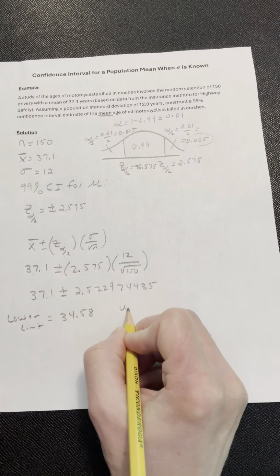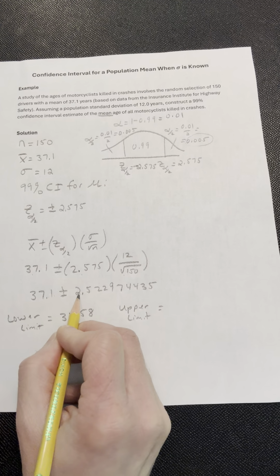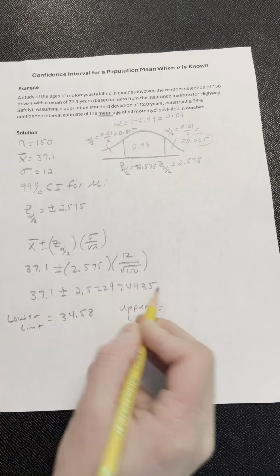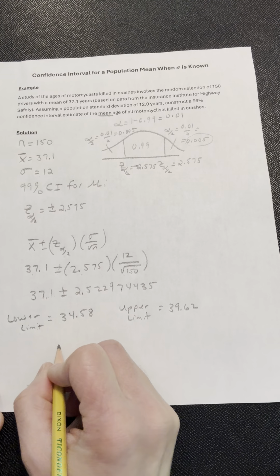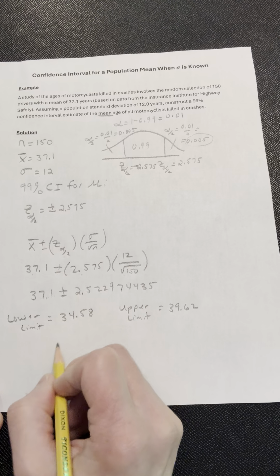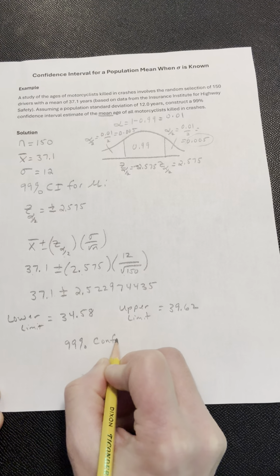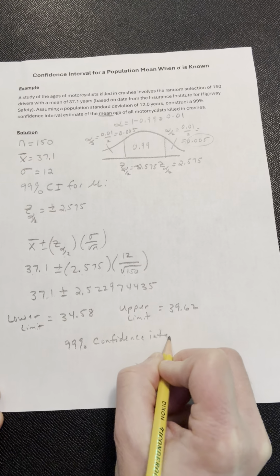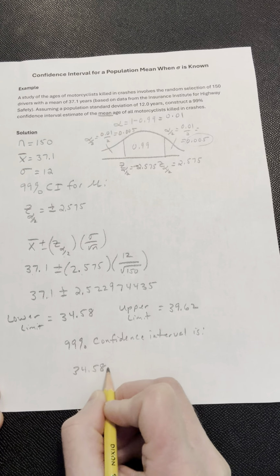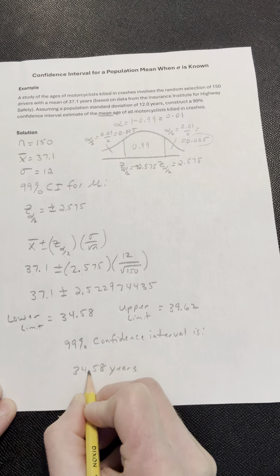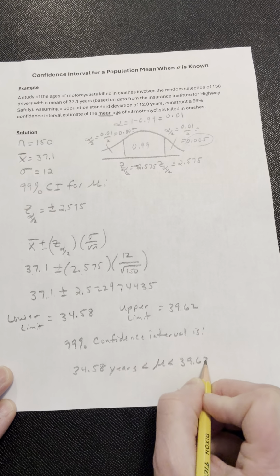When we do the upper limit, we're just going to take the addition of that. So we take 37.1 plus that 2.522974435, and when we do that, we get 39.62, just rounding. So when we calculate that confidence interval, the way we write the 99% confidence interval is, we write that 34.58 lower limit number in years. That's our years of age, 34.58 years, less than mu, less than, and then that upper limit, 39.62 years.